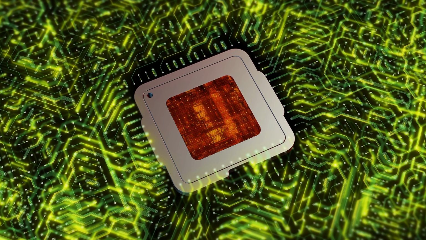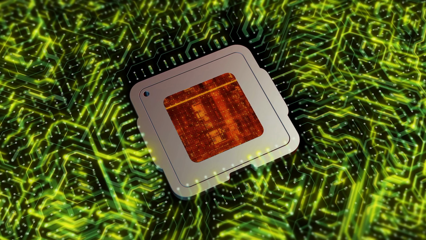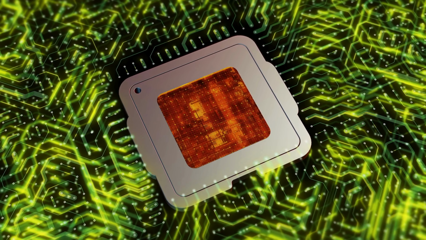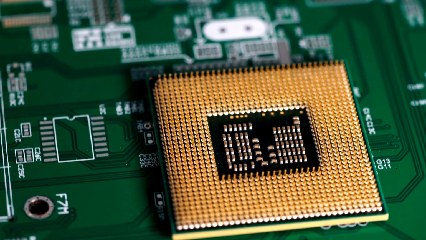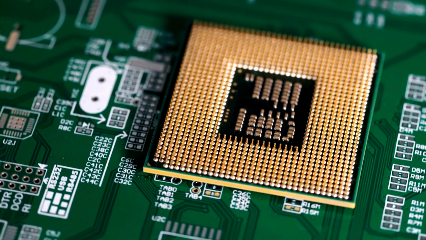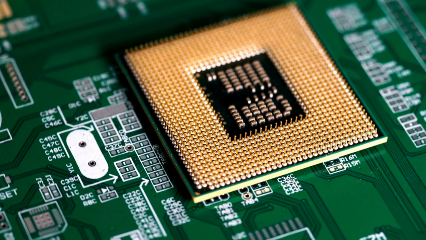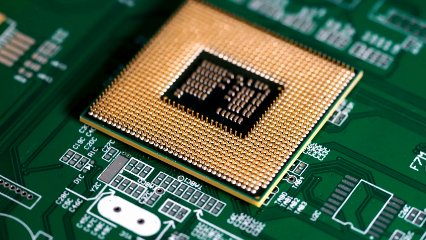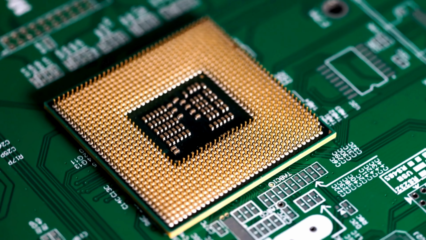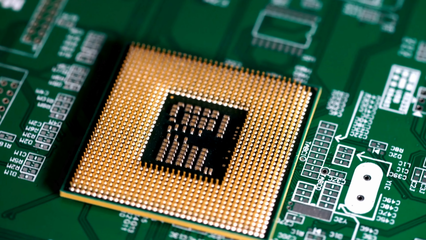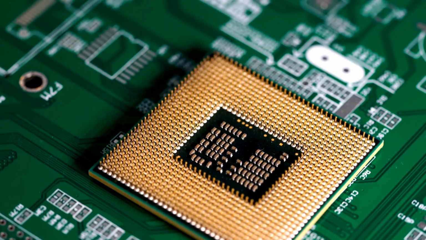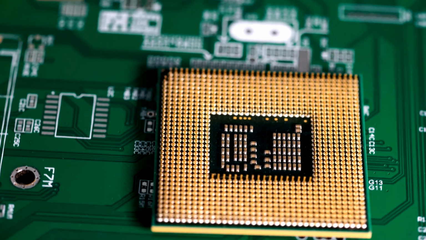Another important layer in this memory hierarchy is CPU cache. Cache is a very small amount of extremely fast memory located directly inside or very close to the CPU cores. Its purpose is to store the data and instructions that the CPU is most likely to use next. Modern processors typically include multiple levels of cache, commonly referred to as L1, L2, and L3 cache.